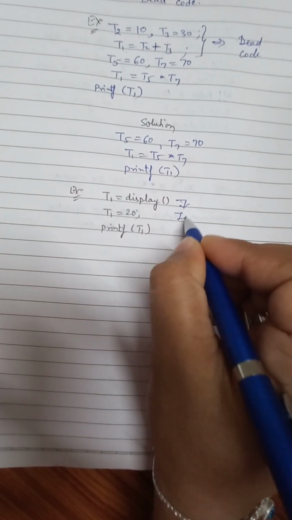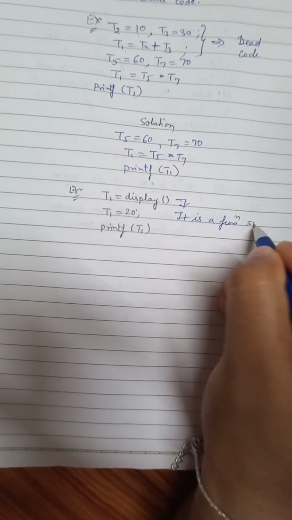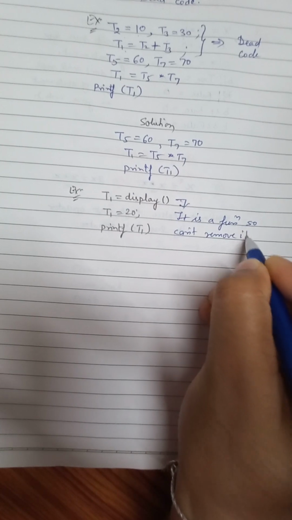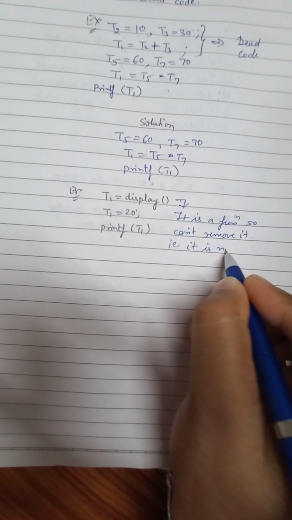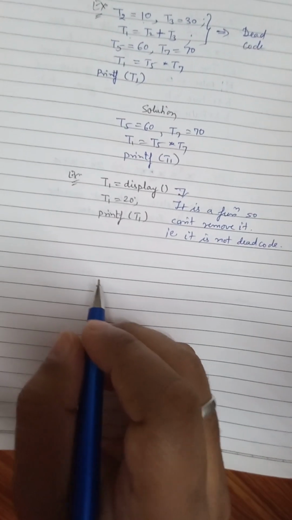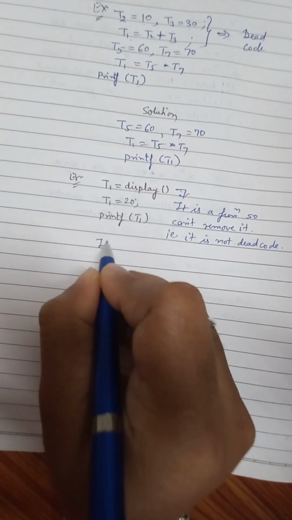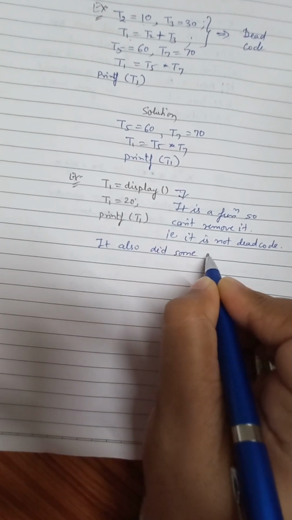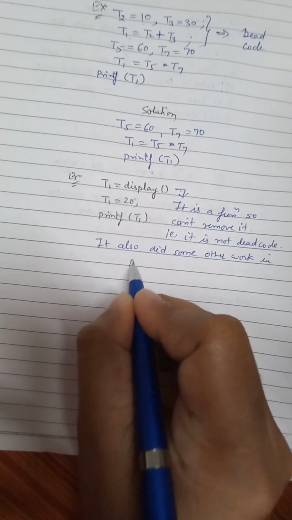So it is a function, so we can't remove it. It is not dead code, because it's a function, so it will also do some other work in the program.